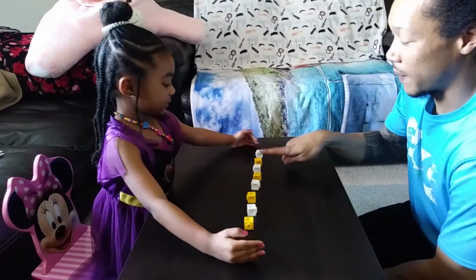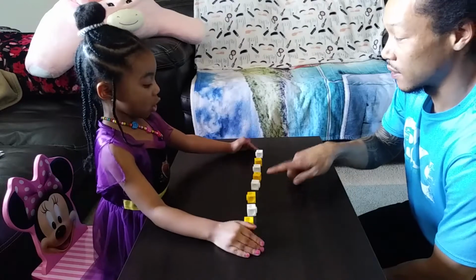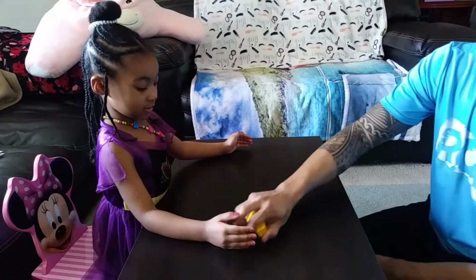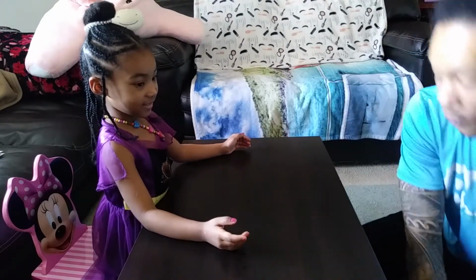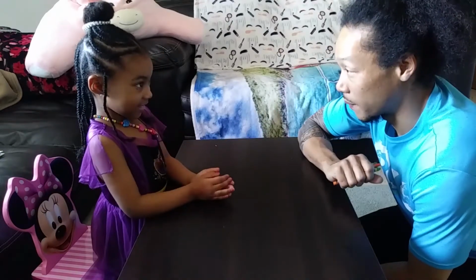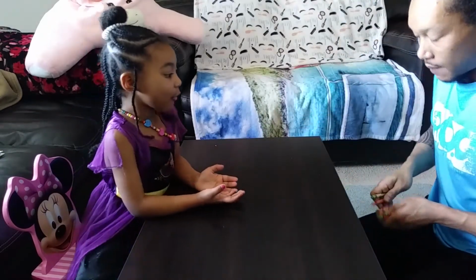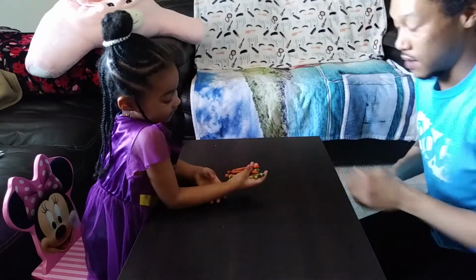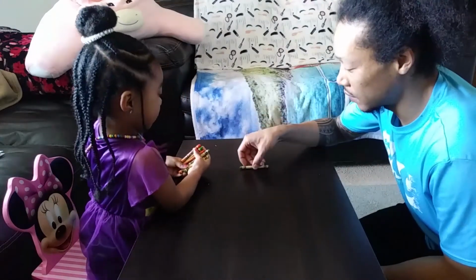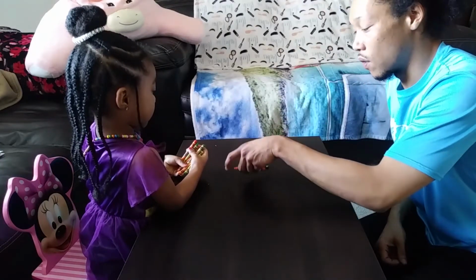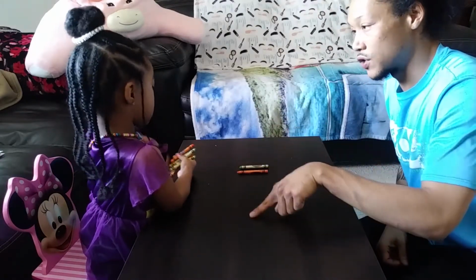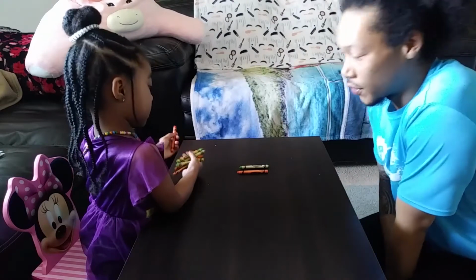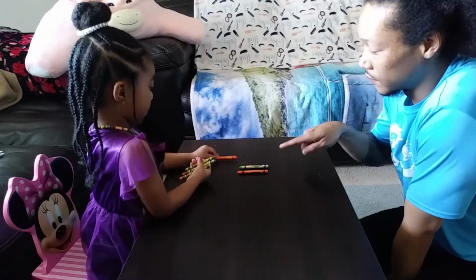So this is a color pattern. What kind of pattern is this? Color pattern. I'm going to give you some crayons so that you can make the color pattern. I'm going to start the pattern out for you, but you are going to finish the pattern, okay? All right, so the pattern is going to start with green and then orange. Can you finish the pattern? Yes. Make sure your pattern repeats itself.